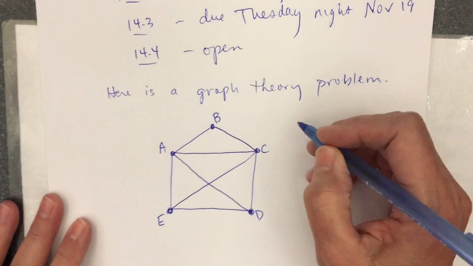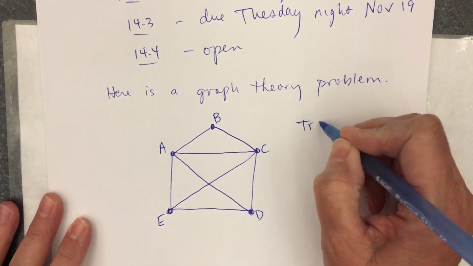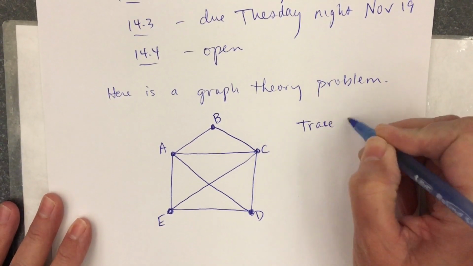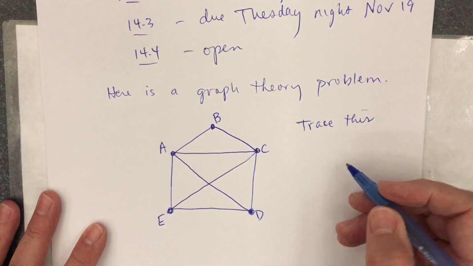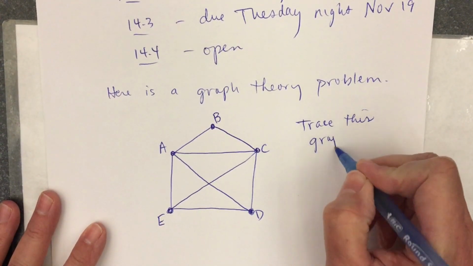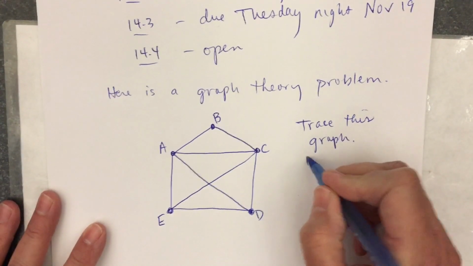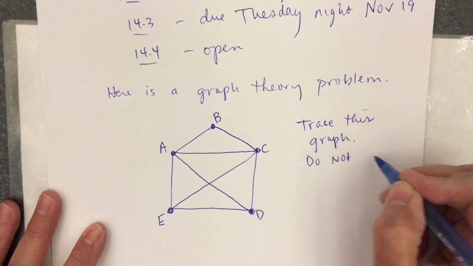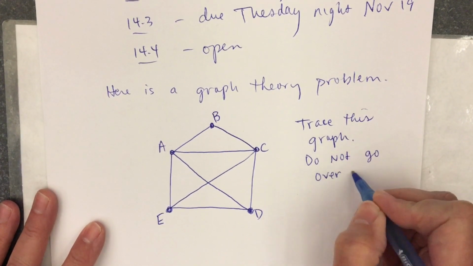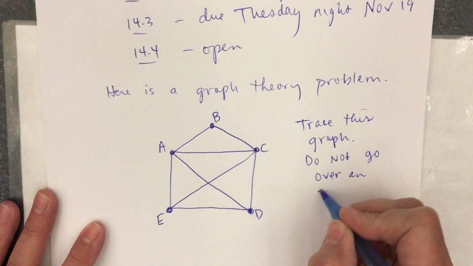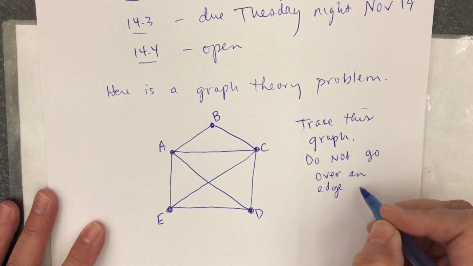Think about it, though. Here's what we want to do. Trace this graph. Do not go over an edge more than once.